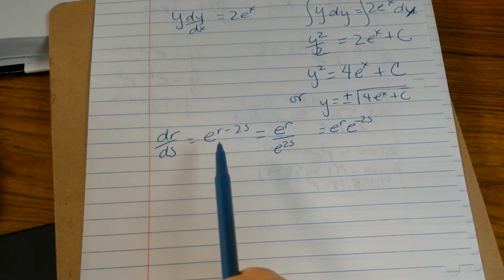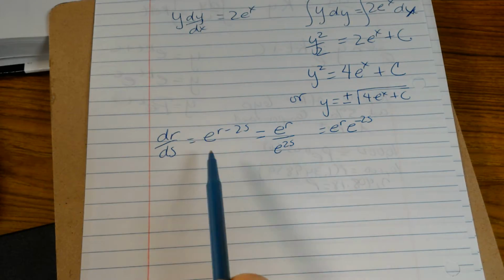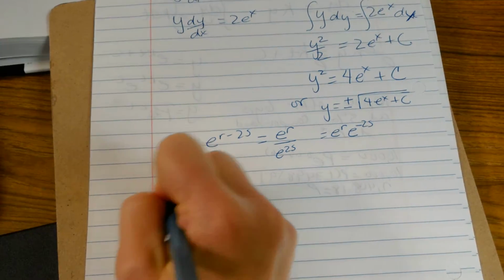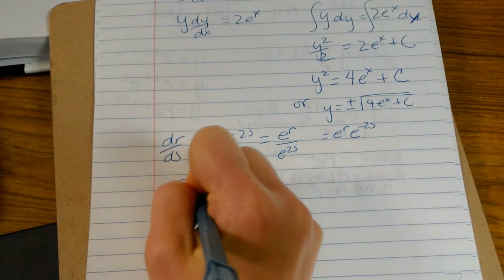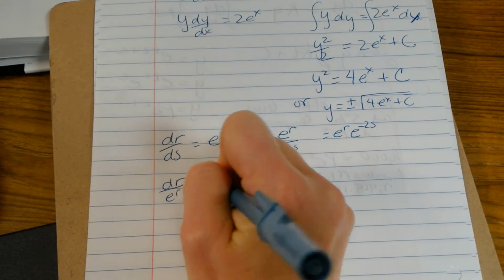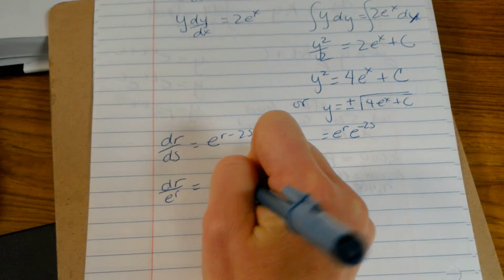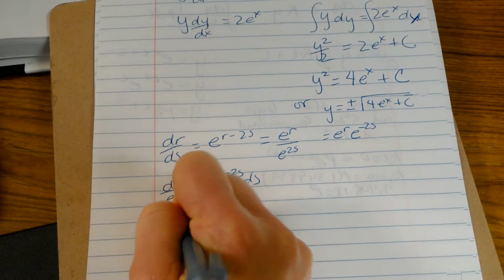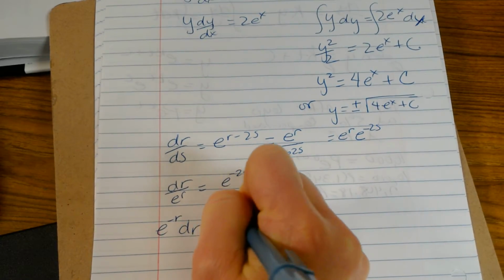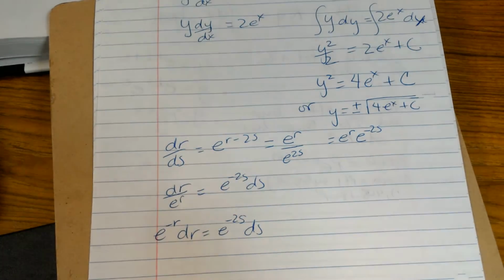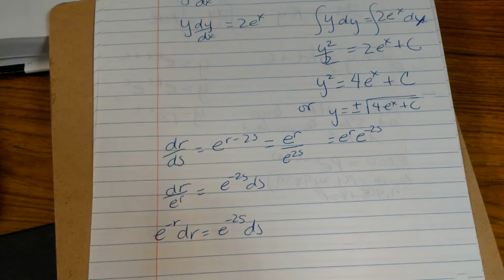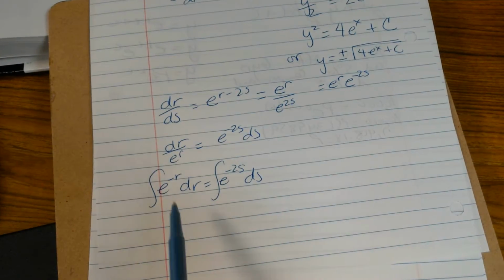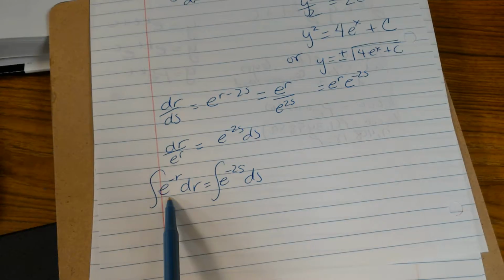So what I'm going to do is get my r's on one side, so I'm going to divide by e to the r. So I've got dr over e to the r equals e to the negative 2s ds. I'm going to go ahead and write this one as e to the negative r dr, because it's easier to work with. So if I integrate both sides, we know when we take the antiderivative of e to the x, it's just e to the x.